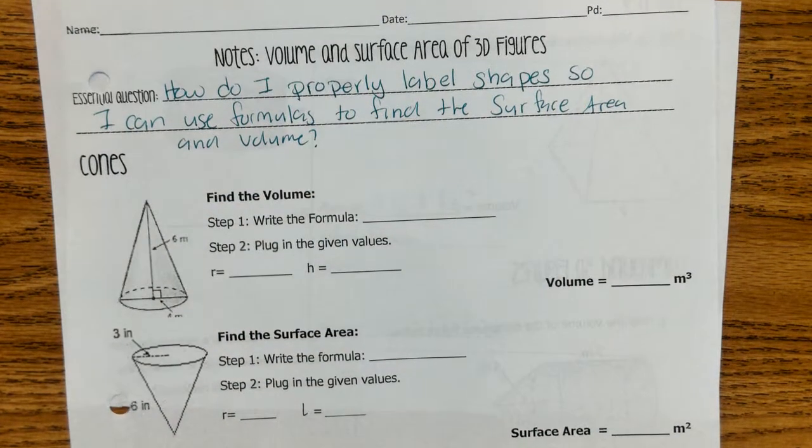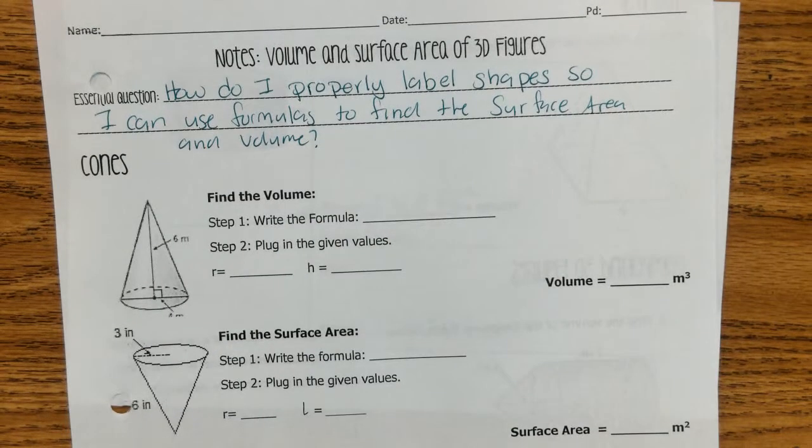Your essential question, the big question we're answering today, is how do I properly label shapes so I can use formulas to find the surface area and volume. If you cannot label a shape properly, you won't be able to use a formula properly. The hardest part is knowing what letters to plug in where. There are some new letters in these formulas that we haven't used before. We're used to base and height and length and width and radius, but there's a few new ones.